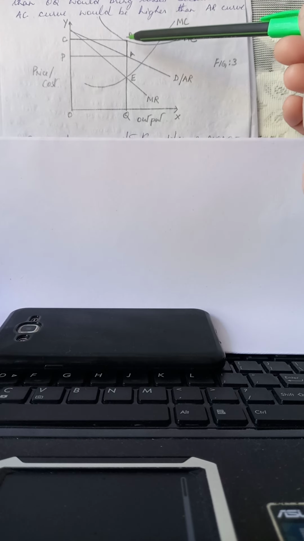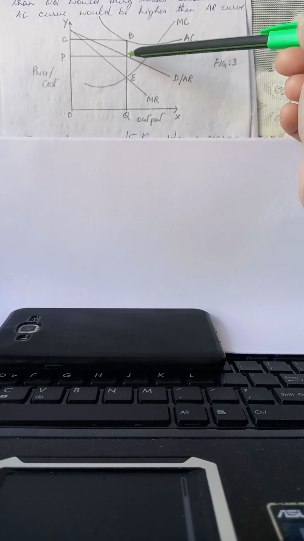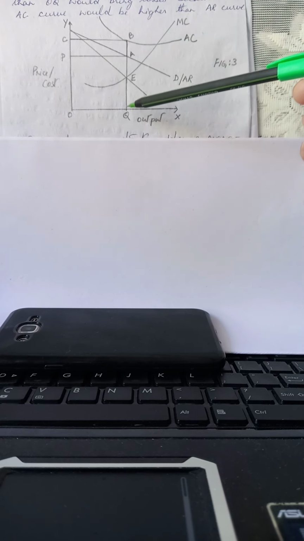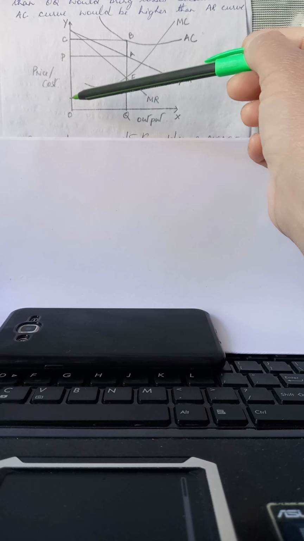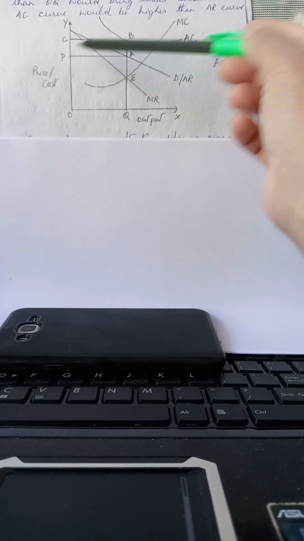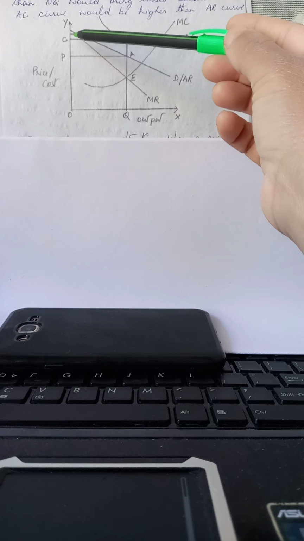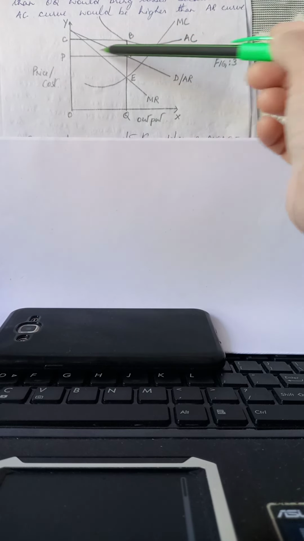If we multiply this loss per unit AB with the total output, as we did earlier, AP or QO, which is his output, we get the area BAPC, this total box.